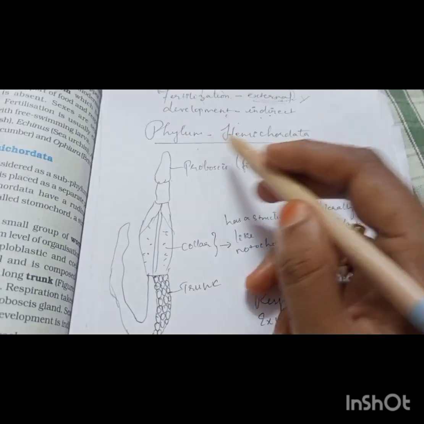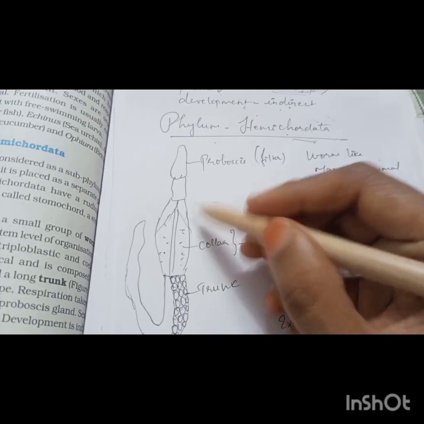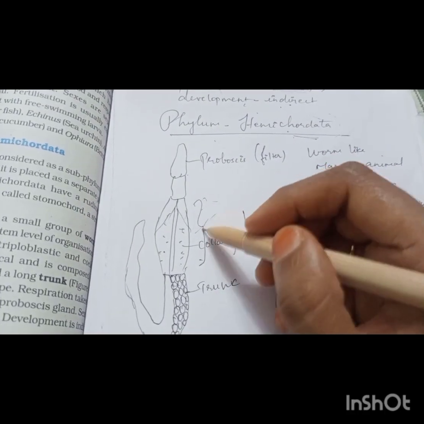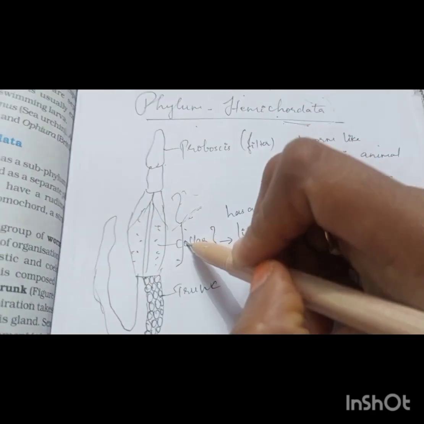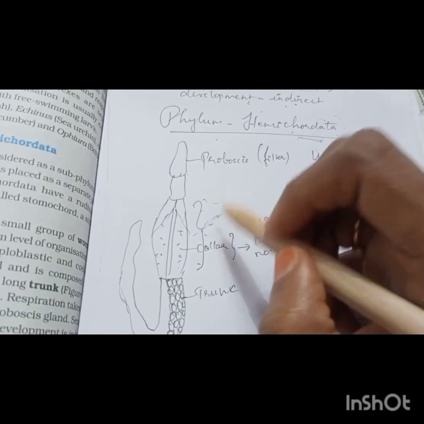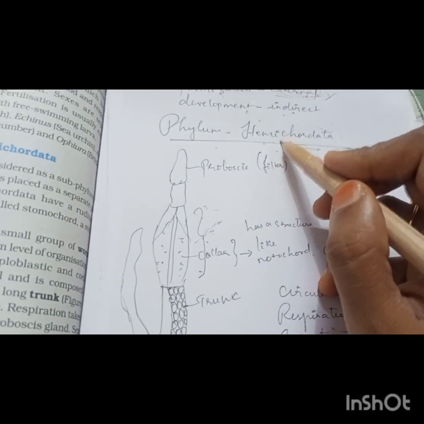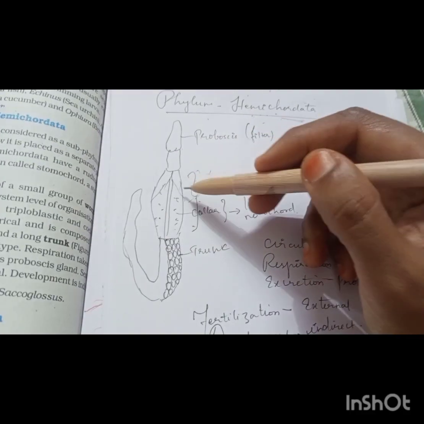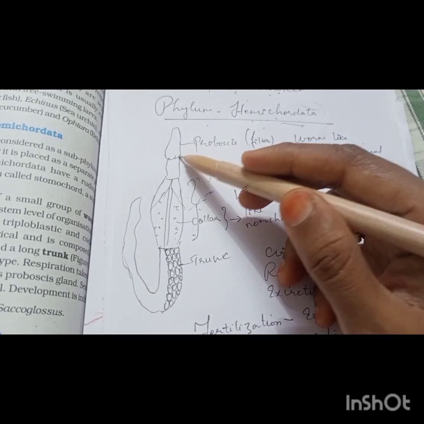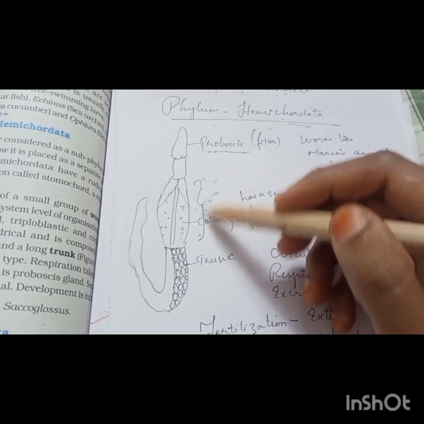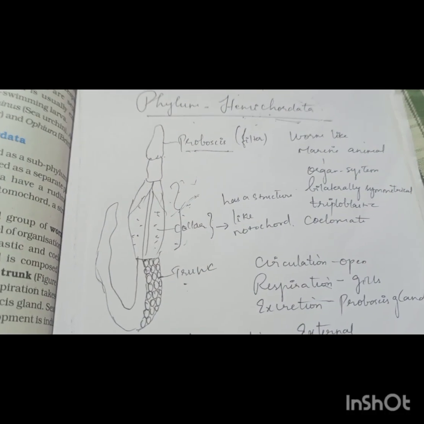The next one is phylum Hemichordata. It was first placed under Chordata, considering this a notochord. But later, after some research, it was found that it is not a true notochord. It is a forerunner of the notochord, and hence it is considered a separate, advanced phylum in invertebrata. This is the structure of Balanoglossus. It has a proboscis which acts as an excretory organ. This is the collar and this is the trunk region. It is a worm-like marine animal.